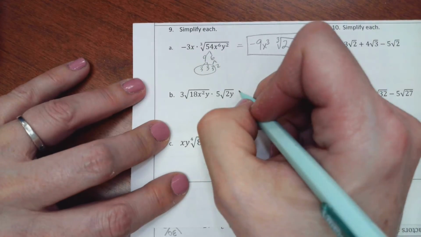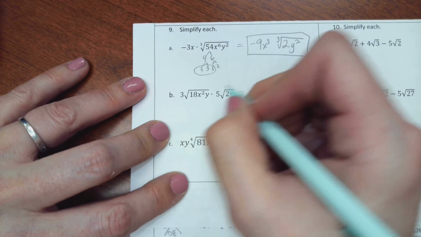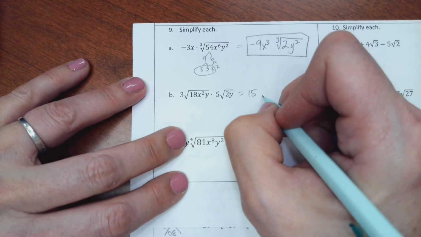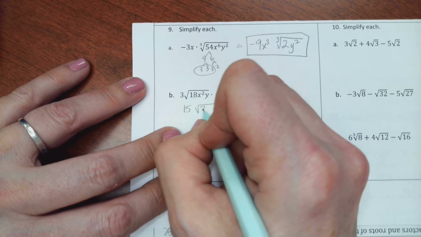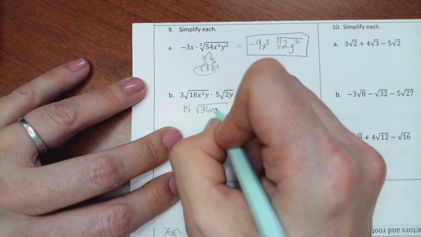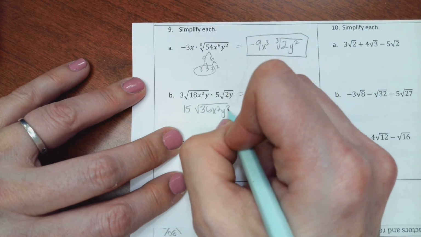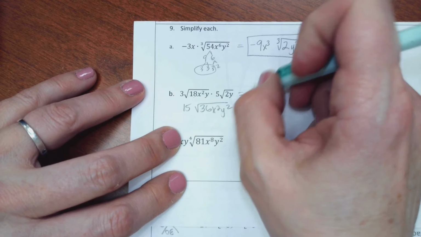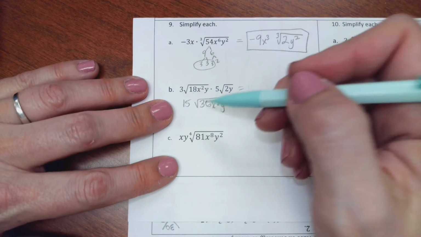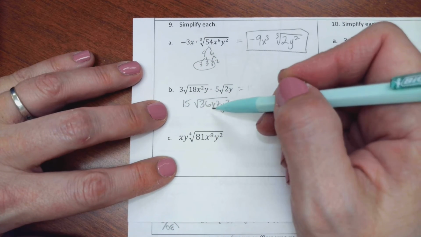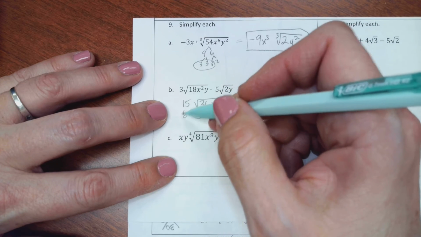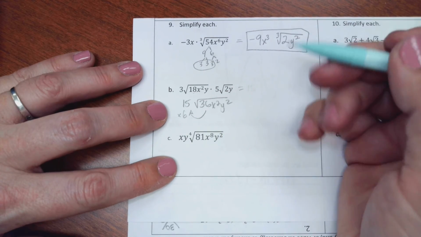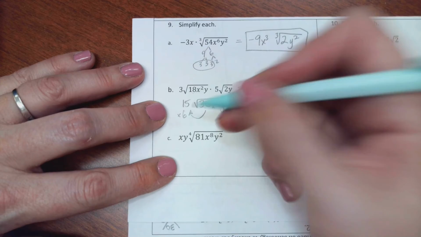All right, with letter B, let's multiply these together first. 3 times 5 is 15. Let me put it over here. Square root, 18 times 2 is 36, x squared, y times y is y squared. All right, so let's take a look at these. The square root of 36. Now you could break that down, but I also know the square root of 36 is just 6. So 15 is going to multiply by 6 when it comes out. That makes 90. Nothing left.